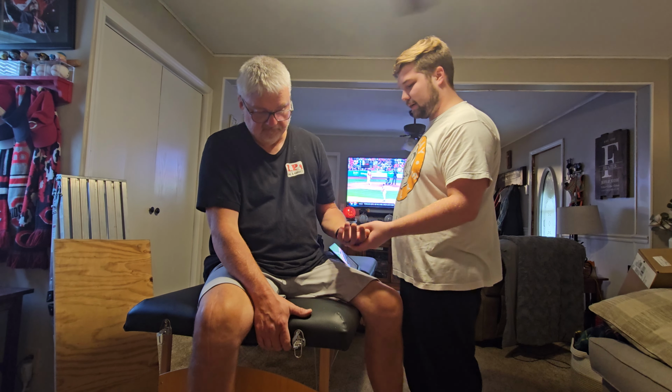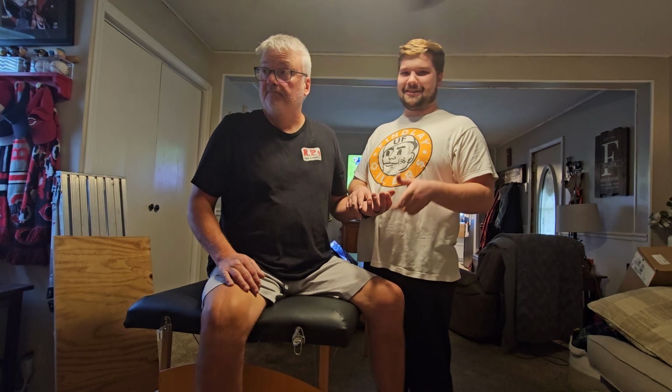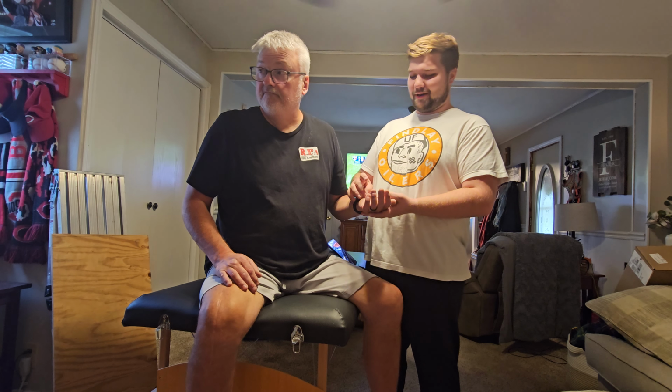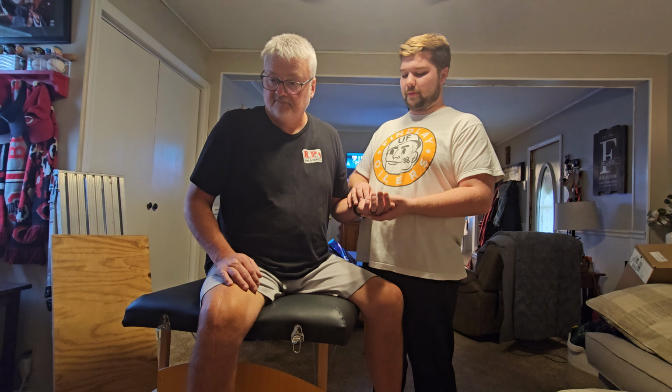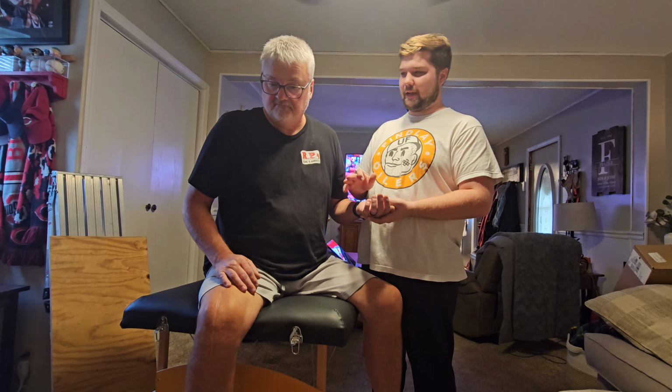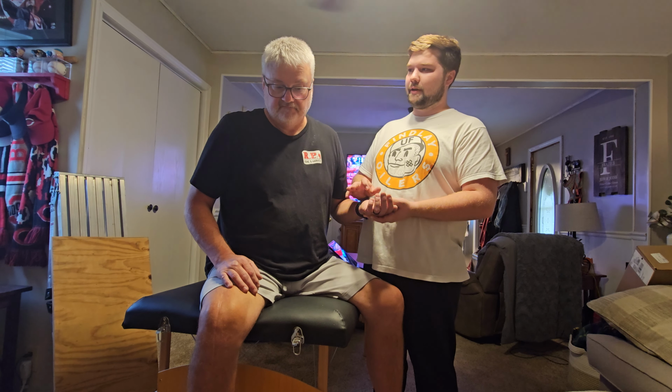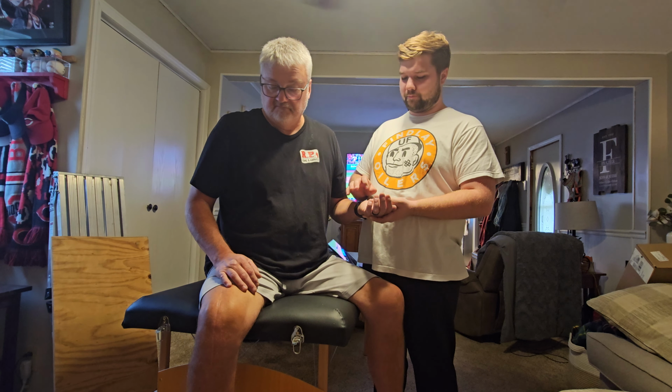The first is the Phelan's test, the Tinel's test. The Tinel's test, where essentially I find the carpal tunnel, go a little bit proximally, and I just tap on that nerve and ask for any irritation of symptoms.